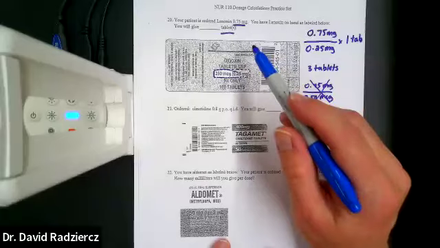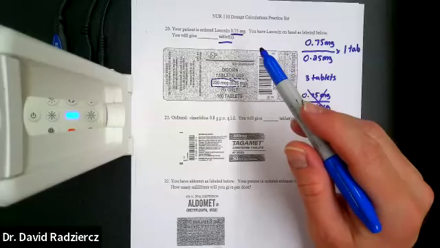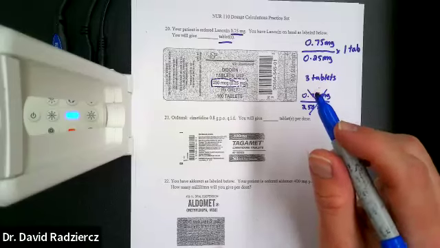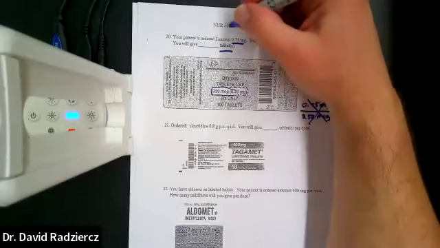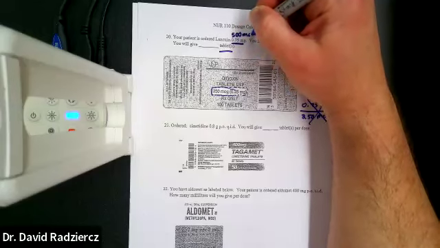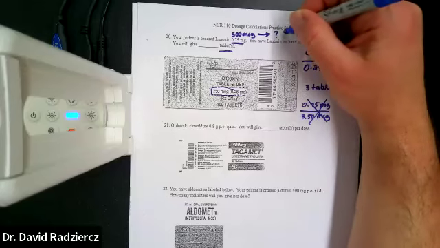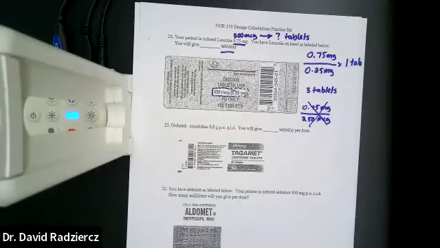I want to give you an alternative to this question. And then I want you to give me the answer. Just type it into the chat. So let's say the order was for 500 micrograms. So I'm using the same label. And I want to know how many tablets if it was 500 micrograms. So if you can, just type it into the chat and then I'll verify or I'll tell you the answer if it's not.